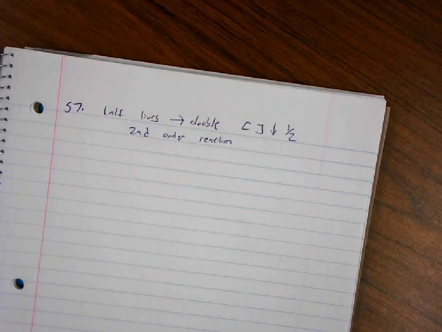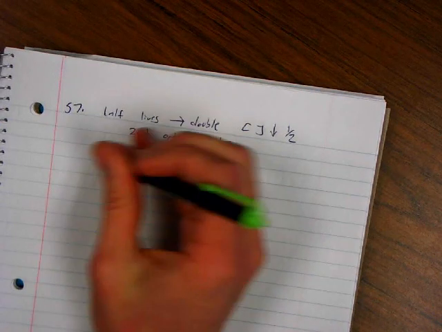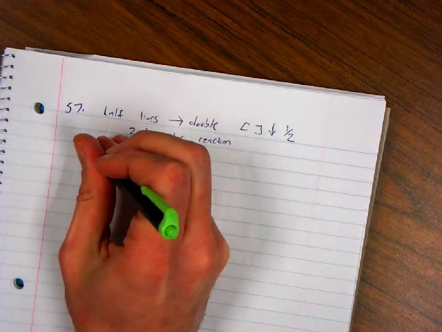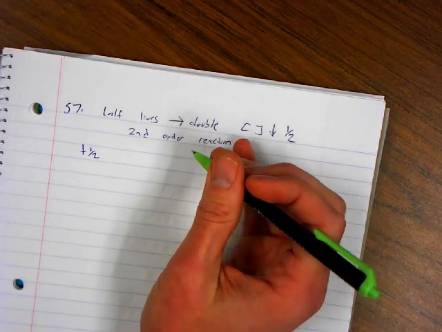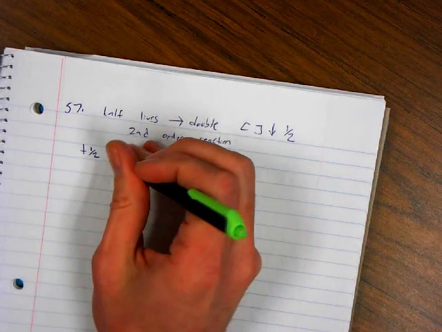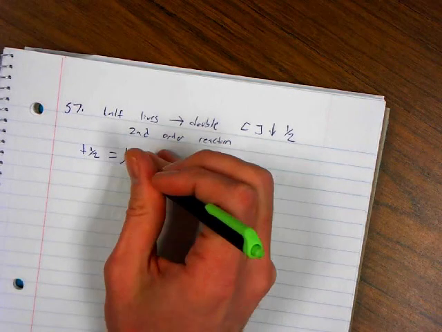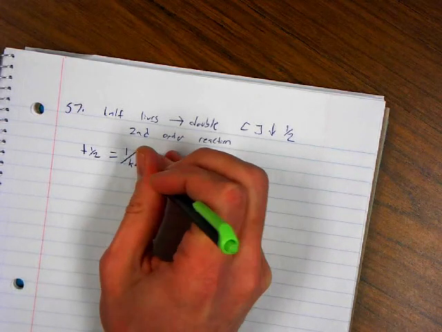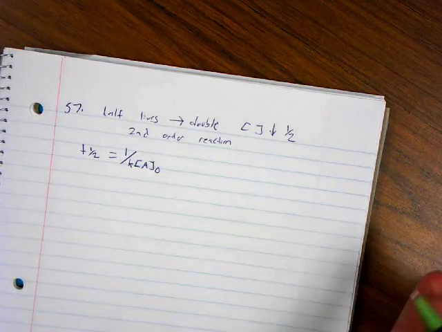Yes, that's right. So that's second order, and that is part one. After you figure out second order, you can use your equation for second order half-life from my half sheet: T 1/2 is equal to 1 over K times the concentration of A naught.